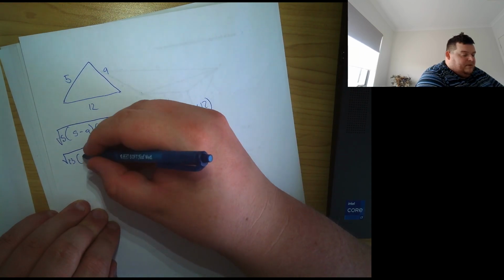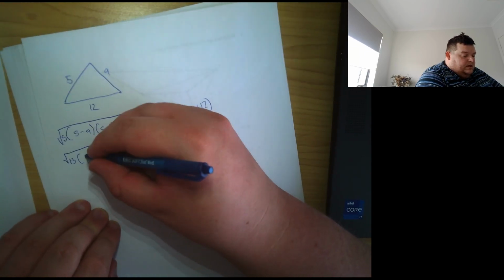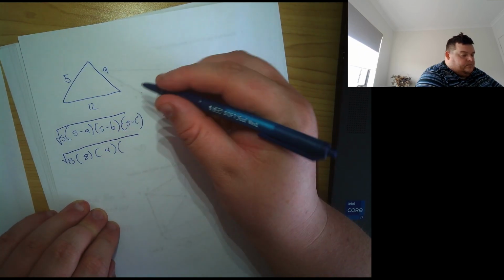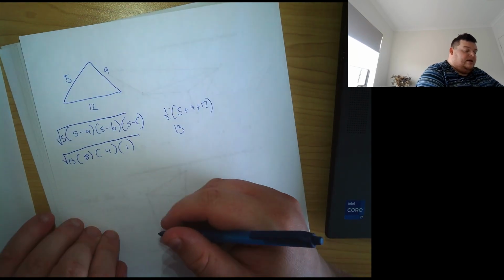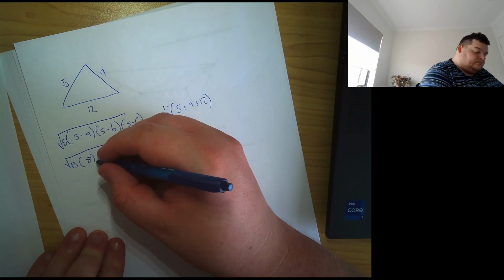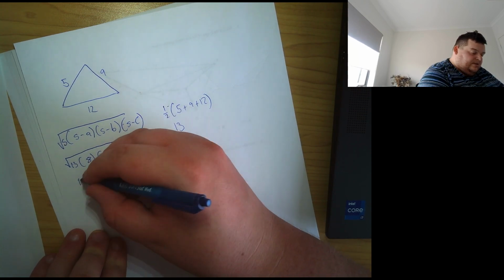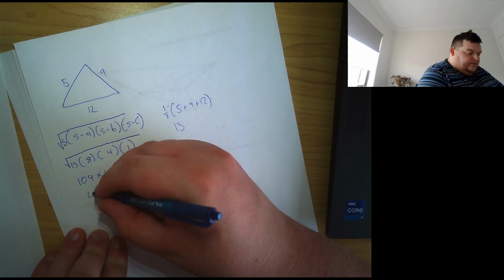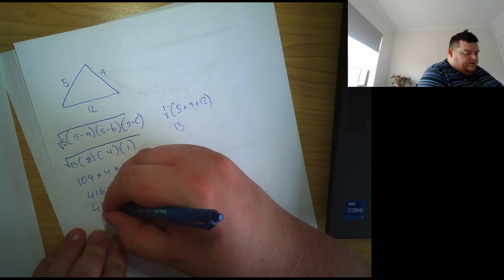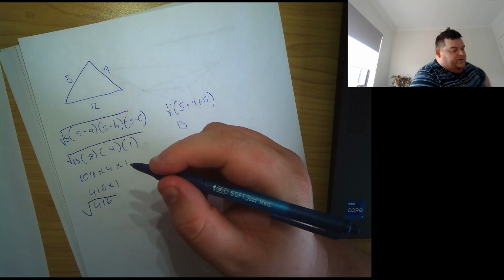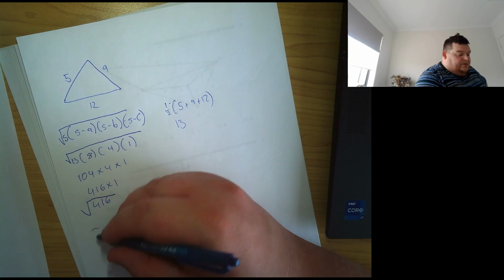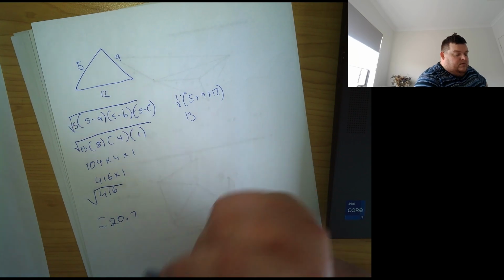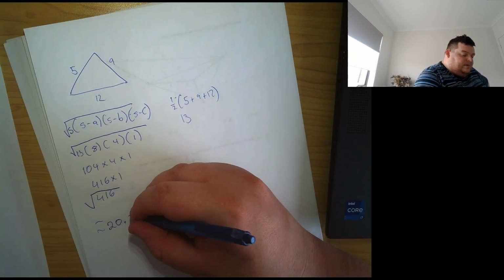Let's try this. 13 times 13 minus 5 is 8. 13 minus 9 is 4. 13 minus 12 is positive 1. Okay, this one should work. 13 times 8 is 104. Times 4 times 1 is 416. We need the square root of 416, which should be approximately 20.7, maybe 20.8.